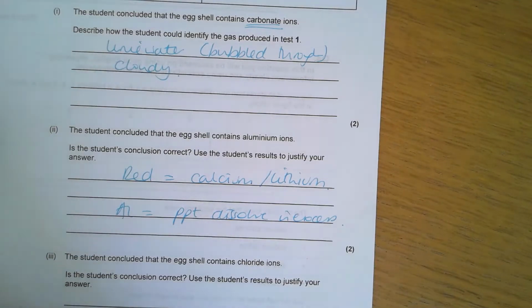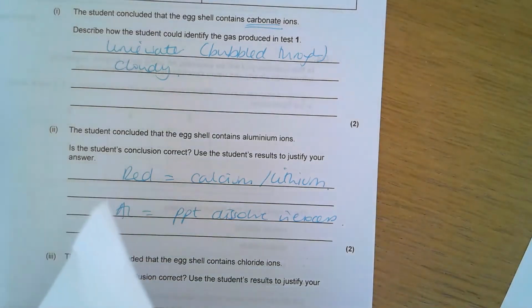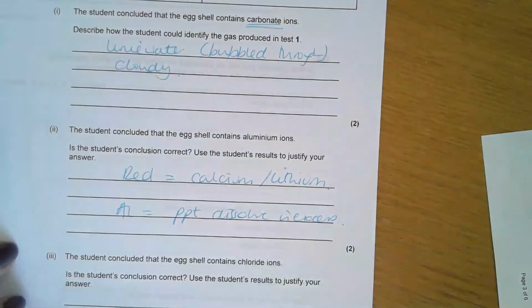Anyway, I'm now completely lost in my mark scheme. Okay, yeah, I found myself. So I said that with a bit of confidence. Okay, here we go. I think I know where I am.